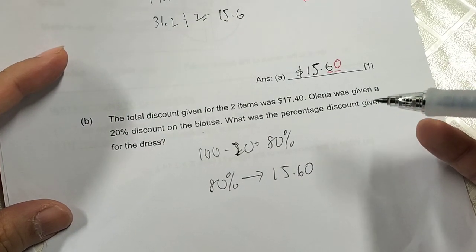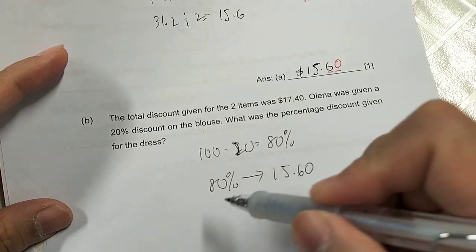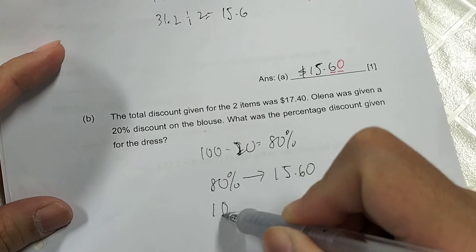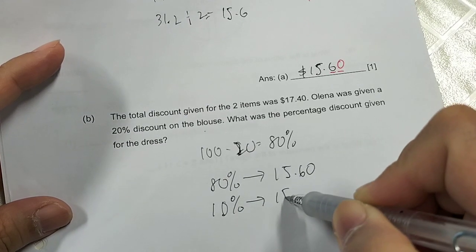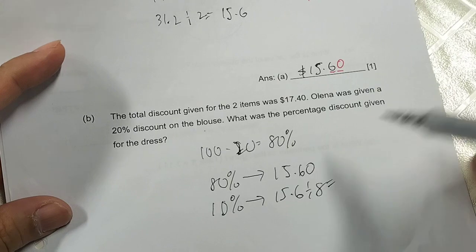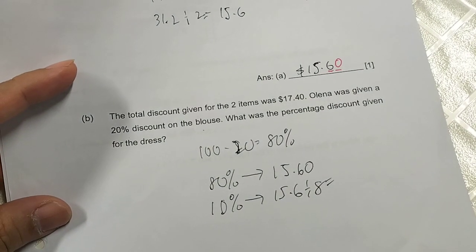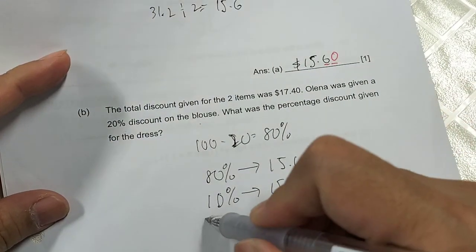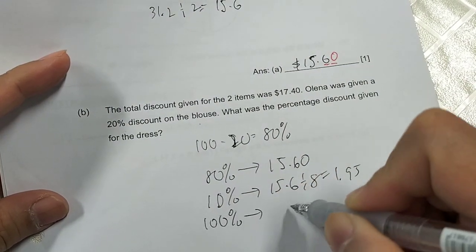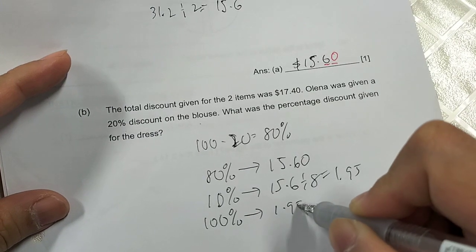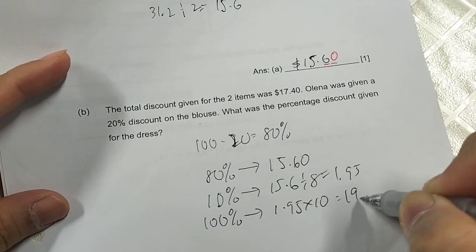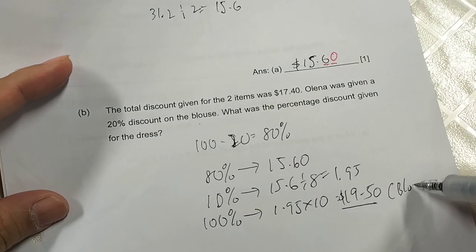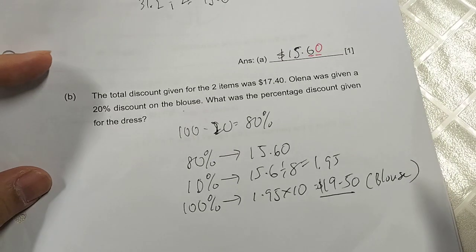So let's find out how much it was if she had no discount. Let's find out what 10% is. 15.6 divided by 8 is $1.95. 100% will be 1.95 times 10, that will be 19.5. This will be the cost of the blouse before discount.